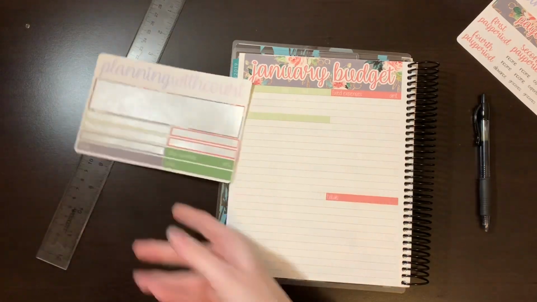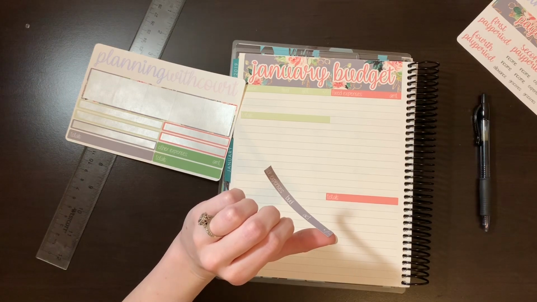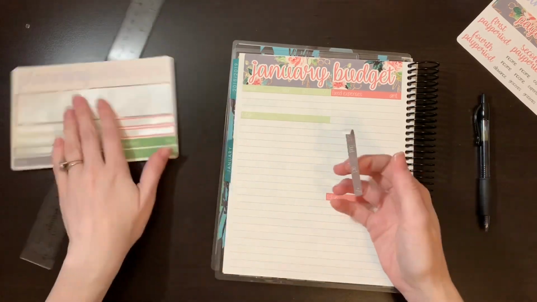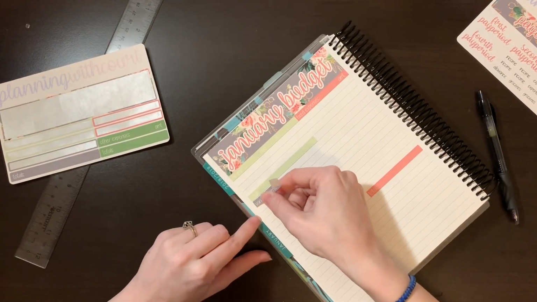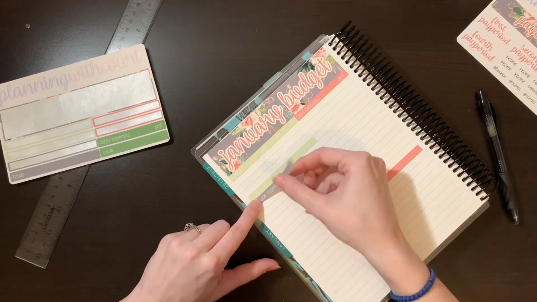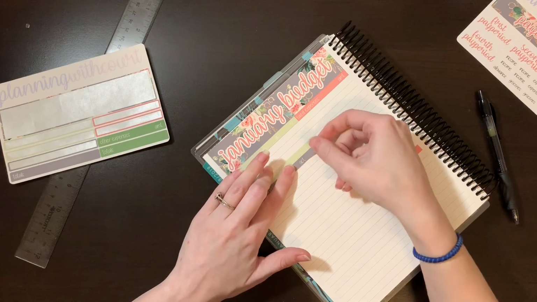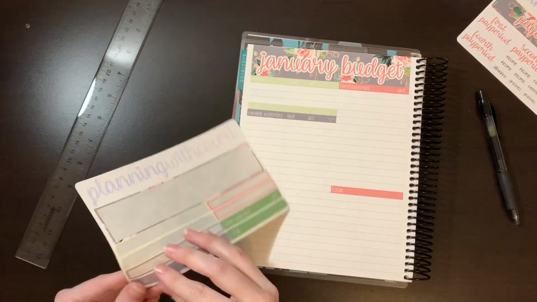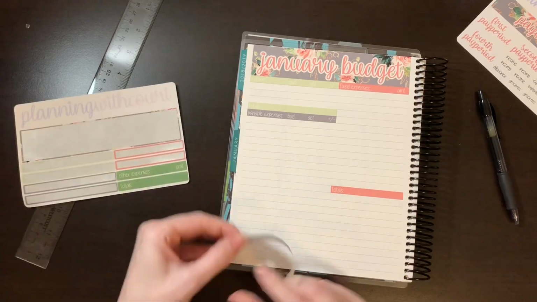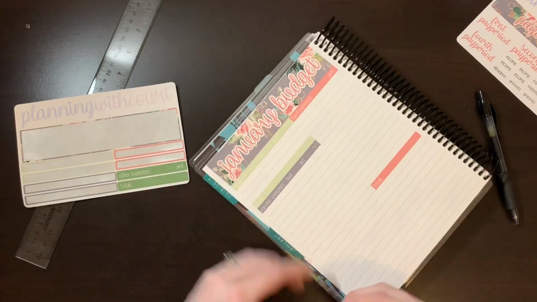So then I will put my variables down, and that's going to go under the income here. That's where that'll go. And then, like I said, that kind of evens up, and then I do my paycheck budget down below.